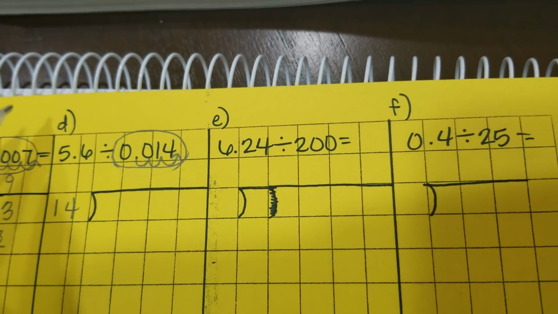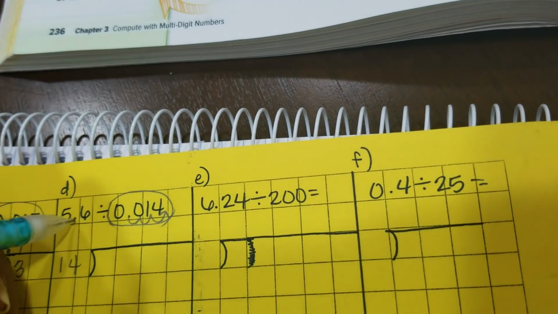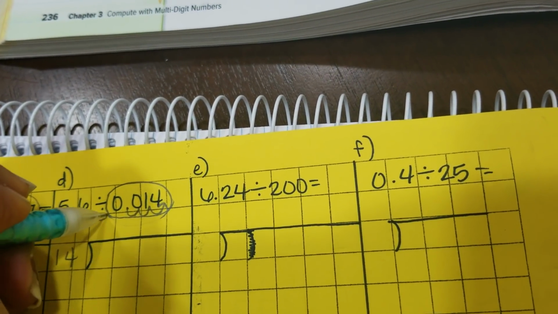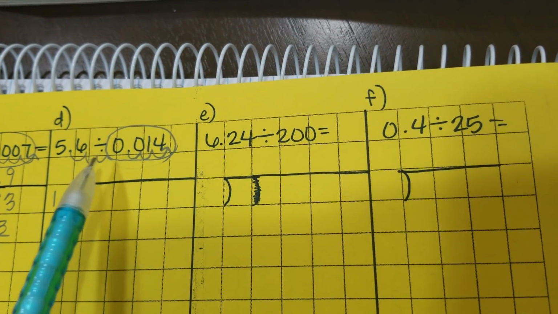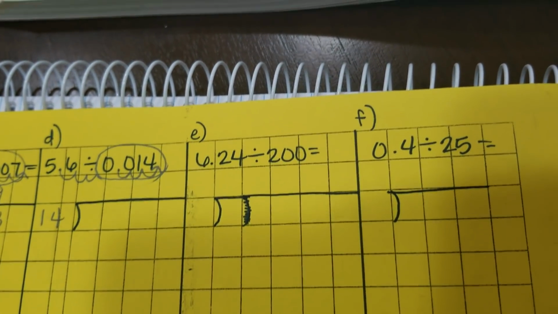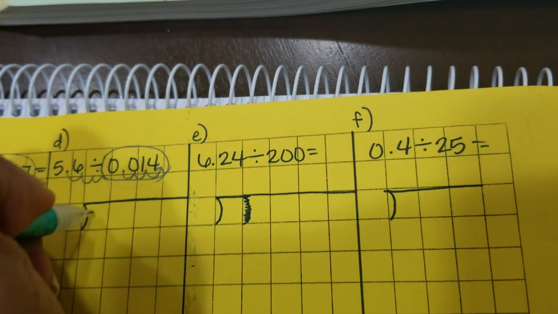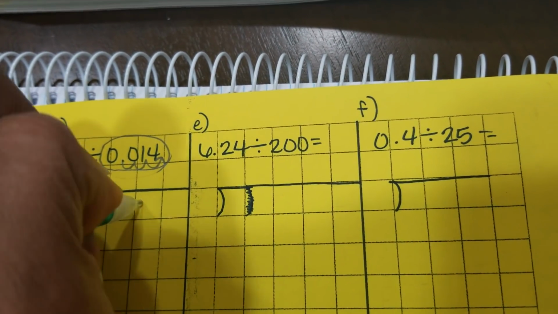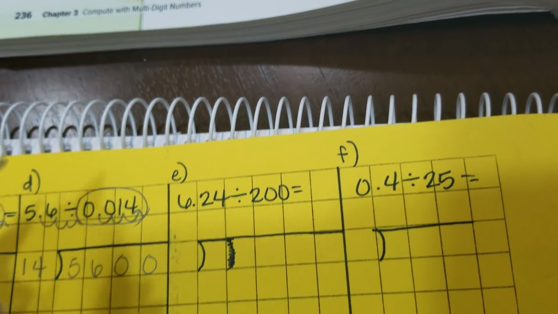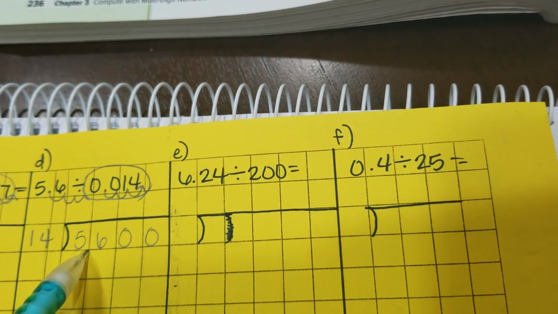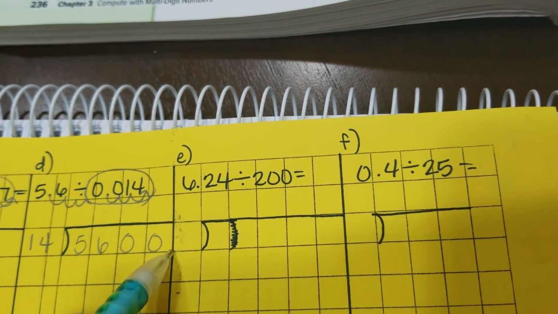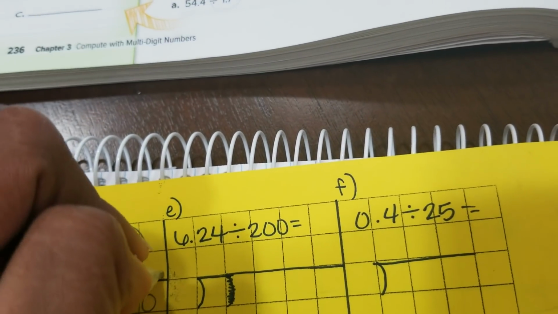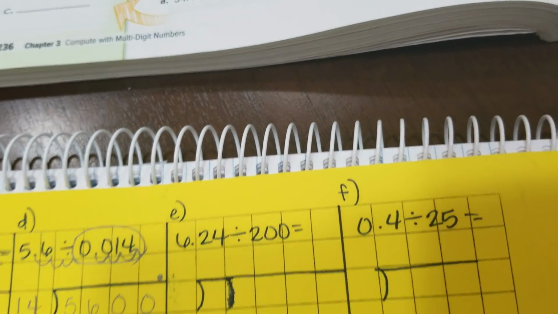We have to move our first number 3 decimal points. So 1, 2, 3. Now, we only have one number, so we have this magical number of 0 we can always fill in spaces with. So now that is 5, 6, 0, 0. Remember, it was here, so we moved it 1, 2, 3 spaces, and then we can bring it straight up from there if we'd like to.